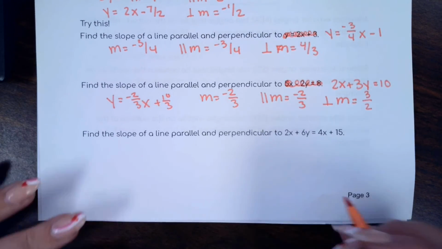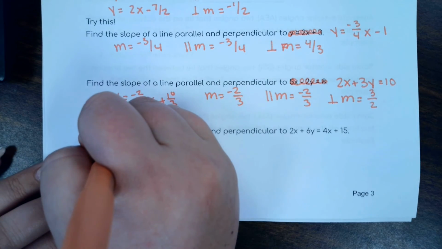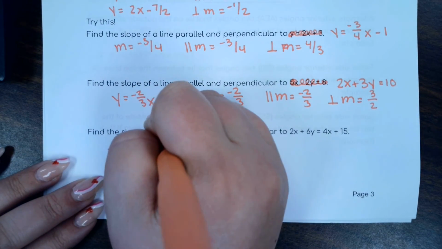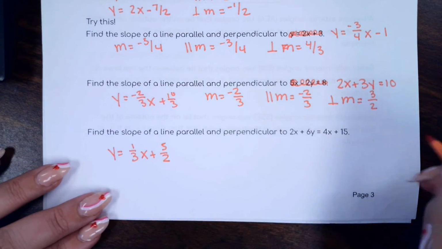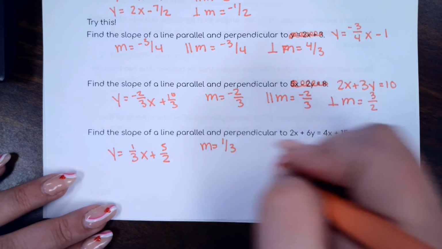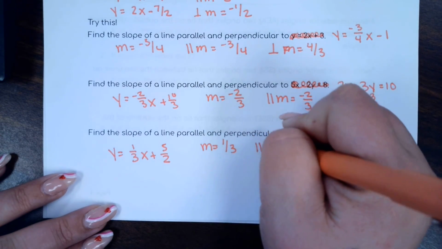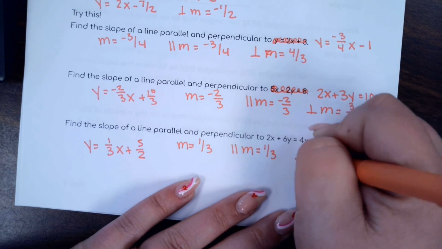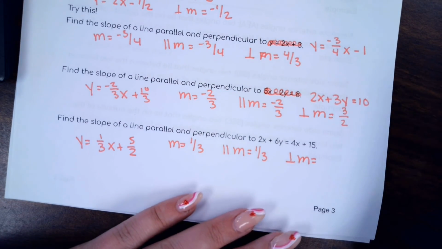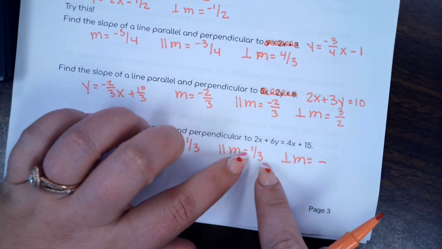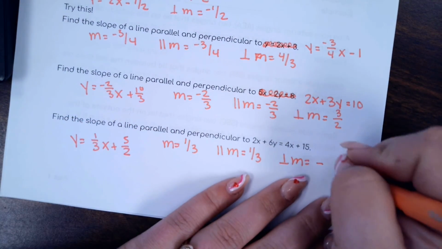And the last one, if we use algebra to put it in slope-intercept form, we're going to get y equals 1/3 x plus 5/2. So our slope is that number attached to the x, so 1/3. Parallel slope is exactly the same. Perpendicular slope is opposite reciprocal. So opposite of a positive is a negative. And if we flip these, we're going to get 3/1 or just 3.